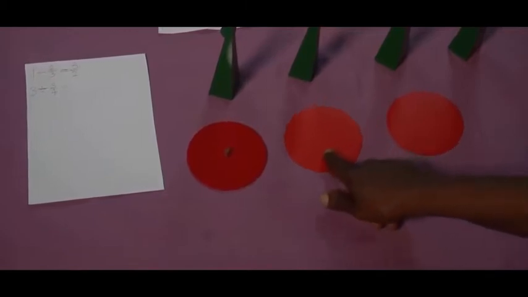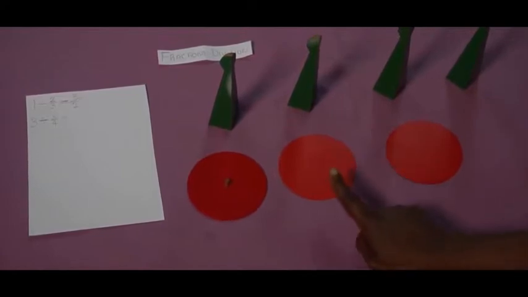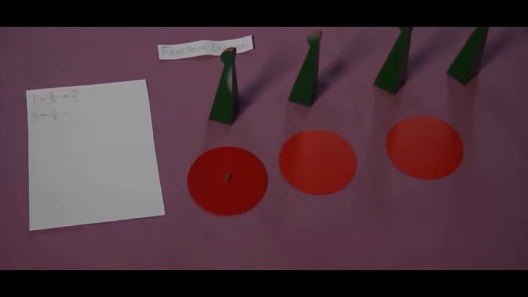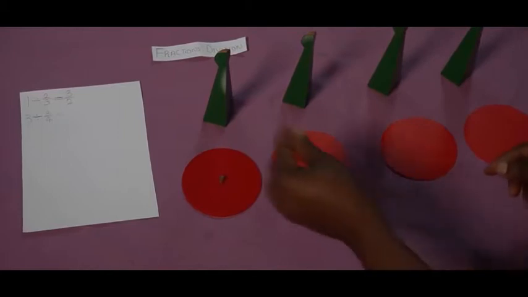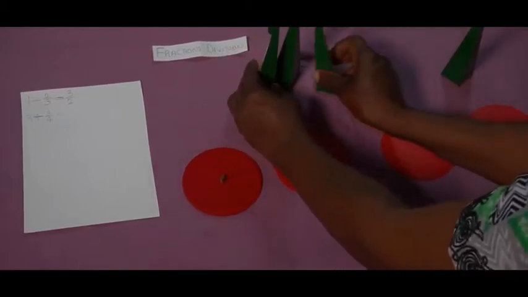So we have to be fair. What should we give this skittle? You have to give this skittle 1 as well, just like the others had. So I give this skittle 1. Now we can put the skittles together to have 1.